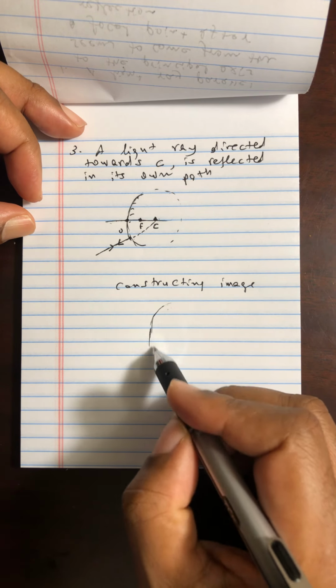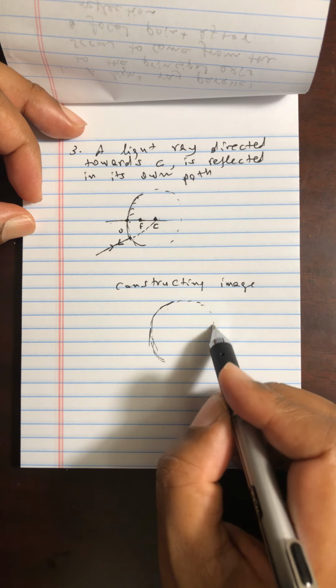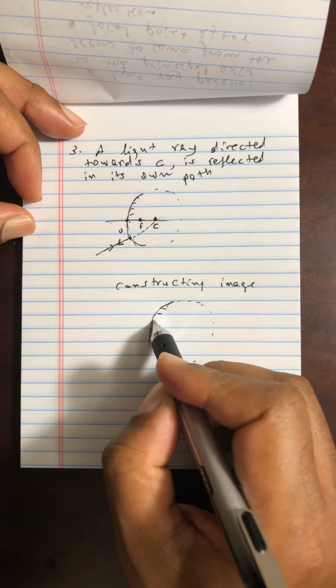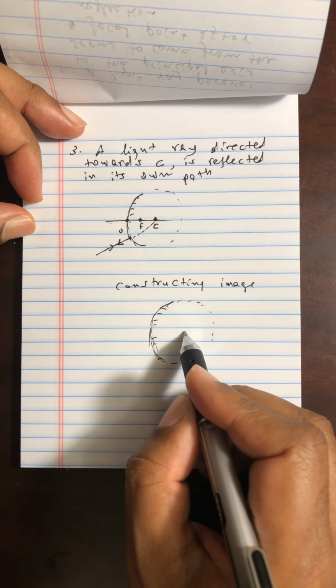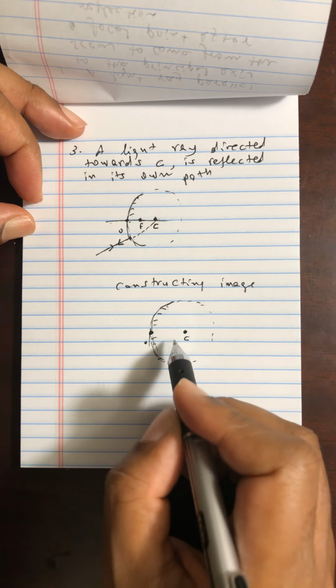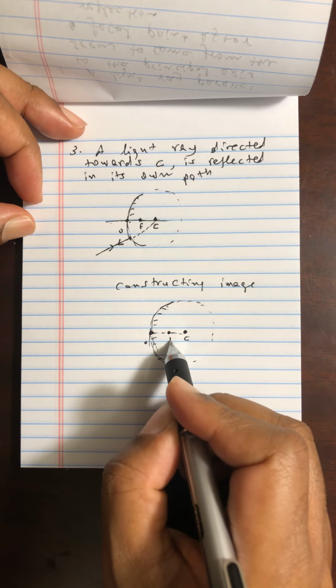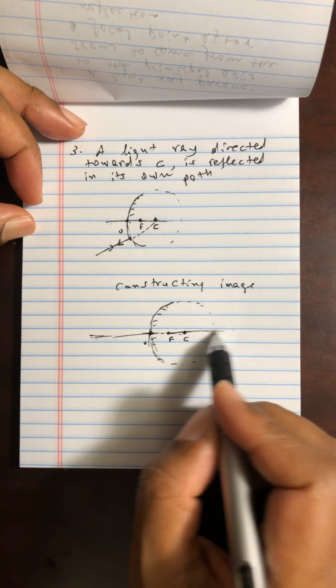So let's say this is our convex mirror. This is the painted side over here. So maybe the center of curvature is somewhere over here. And this is point O, and the midpoint we have the focal point. And this is the principal axis of the mirror.